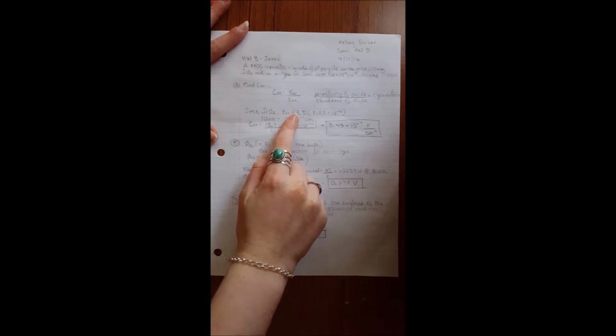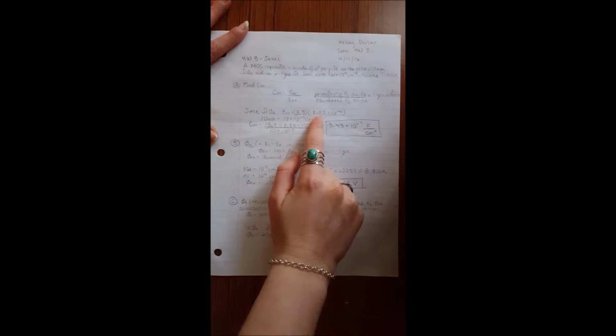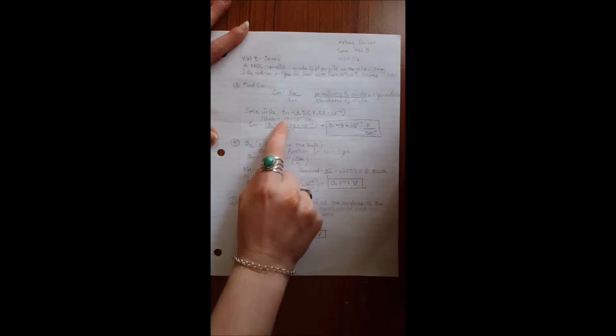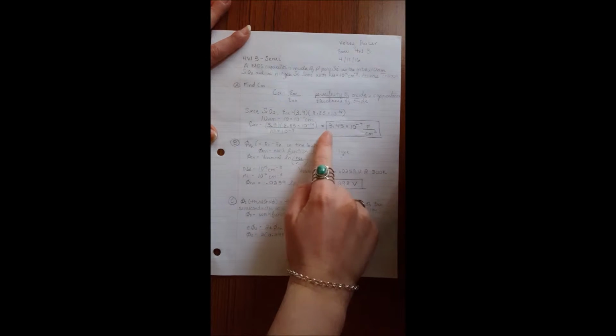C oxide is just the capacitance of the oxide, which is equal to the permittivity of the oxide over the thickness of the oxide. The permittivity of the oxide is just 3.9 times 8.85 times 10 to the -14th, and it's in 10 nanometers, and we want to convert it to centimeters, which would be 10 times 10 to the -7 centimeters. Plugging that in, we end up getting 3.45 times 10 to the -7 farads over centimeters squared.